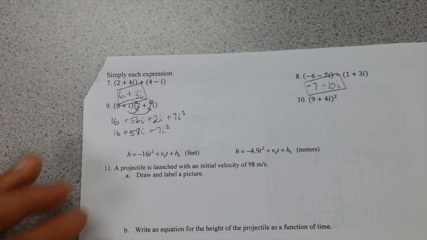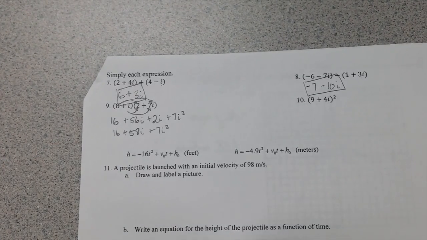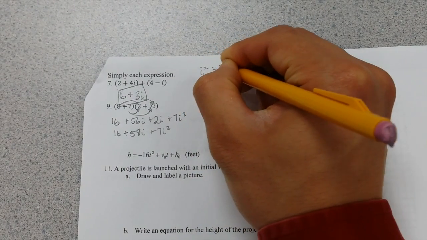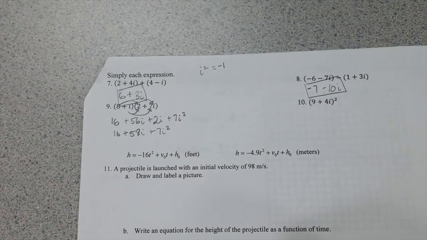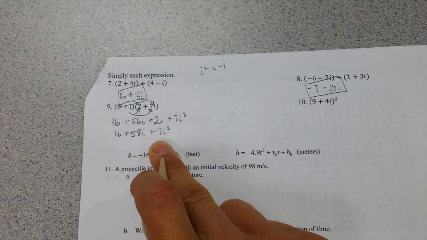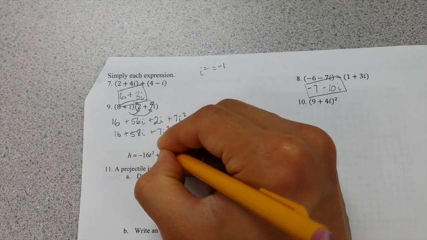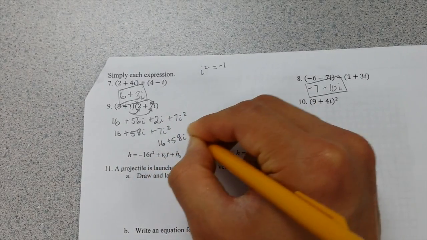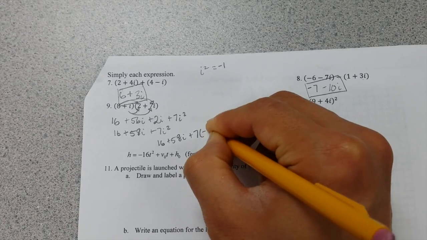We're not done here, because we also know that i squared is equal to negative 1. So you have to substitute back in where the i squared is. So you have 16 plus 58i plus 7 times i squared, which is negative 1.